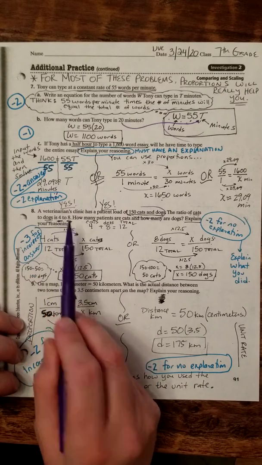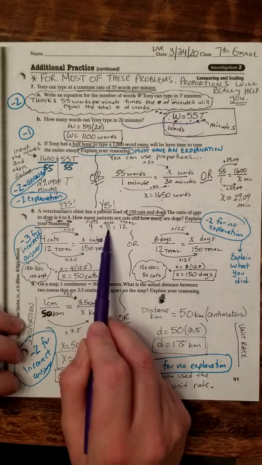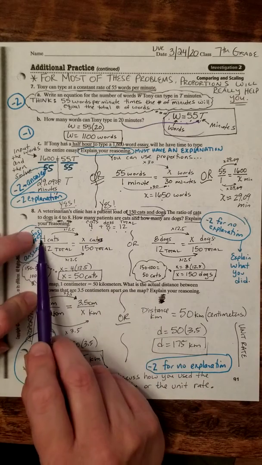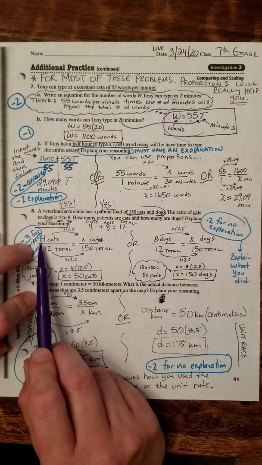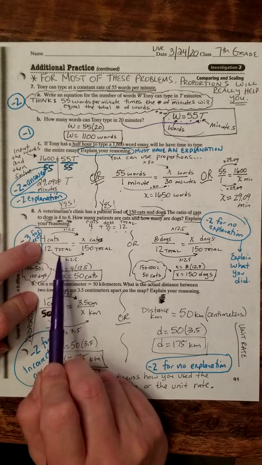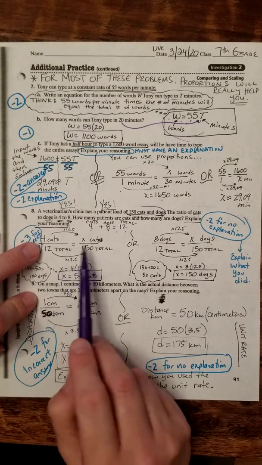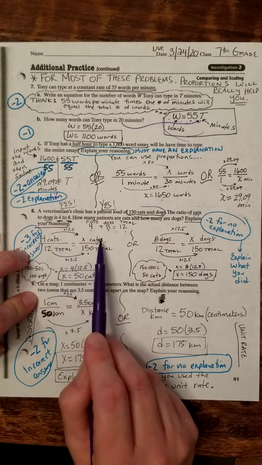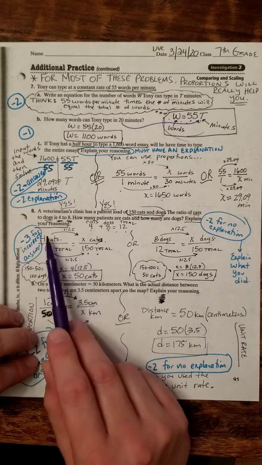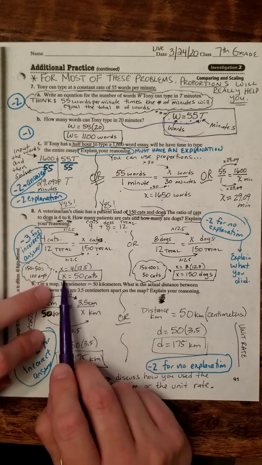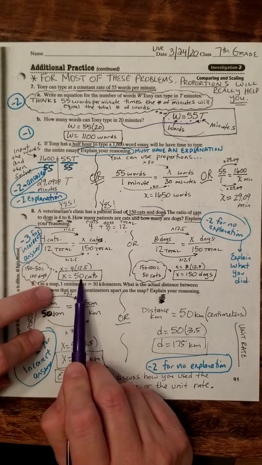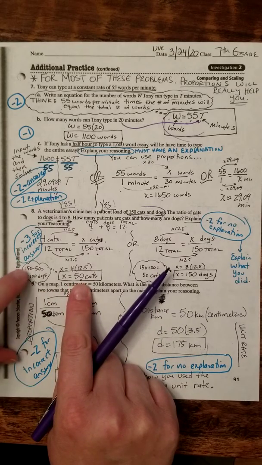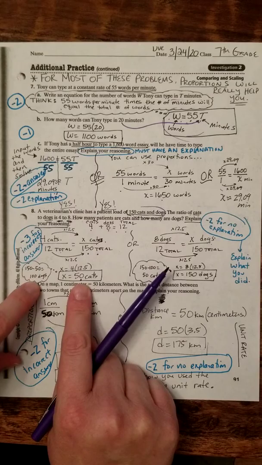I need to add those two together. So 4 cats plus 8 dogs is equal to 12 total. So if I have 4 cats to 12 total, I can set that equal to X cats to 150 total. Cats to total, cats to total. And then I can use my scale factor and I get that there are 50 cats. Once I know that there's 50 cats, I take that away from 150 and I get 100 dogs.